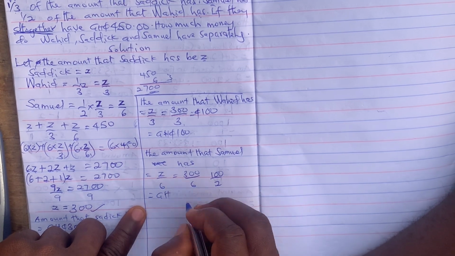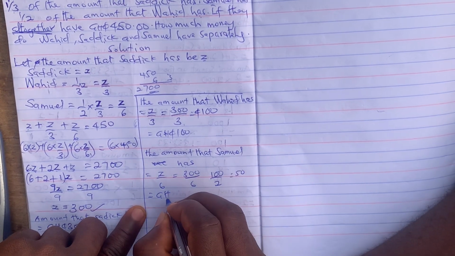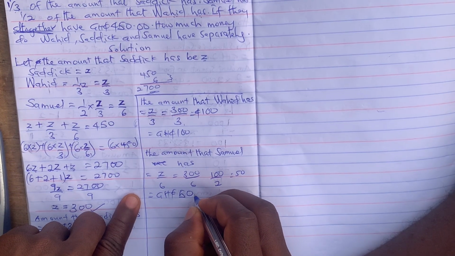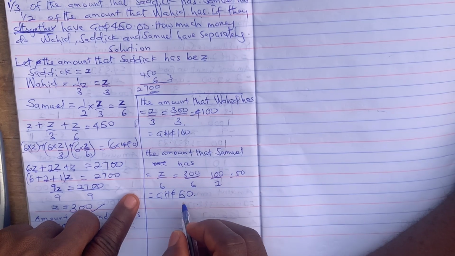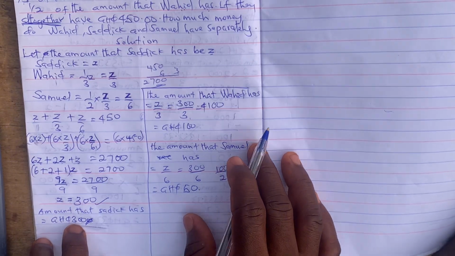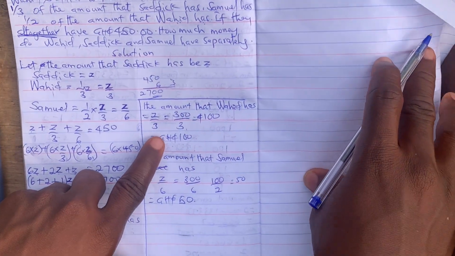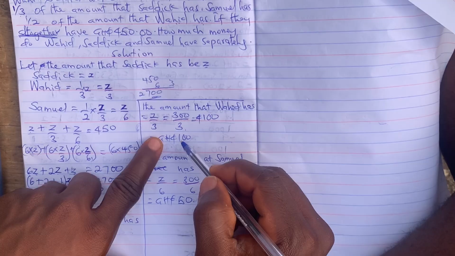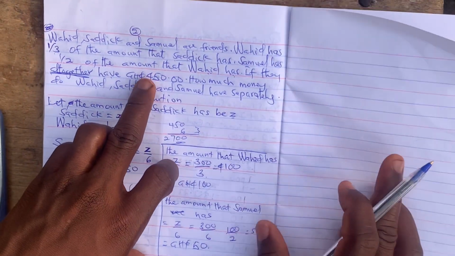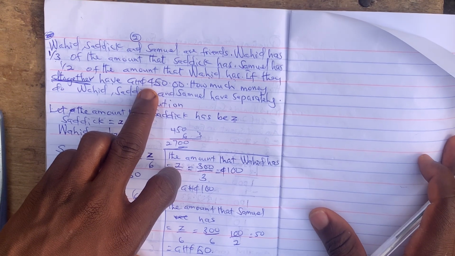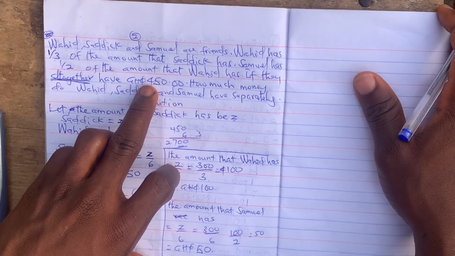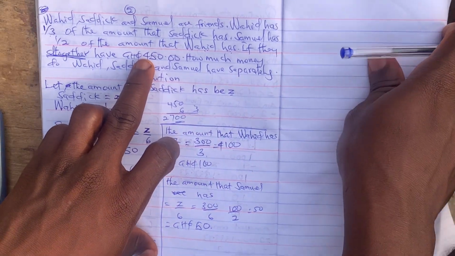So the amount that Samuel received is 50 Ghana cedis. So in this case, Sadiq has 300 Ghana cedis plus the amount that Wahid has, 100 Ghana cedis, making 400 Ghana cedis, and then here is 50 Ghana cedis. That's why the question says 450 Ghana cedis. They had it all together. This is the total amount that they have. Thank you.